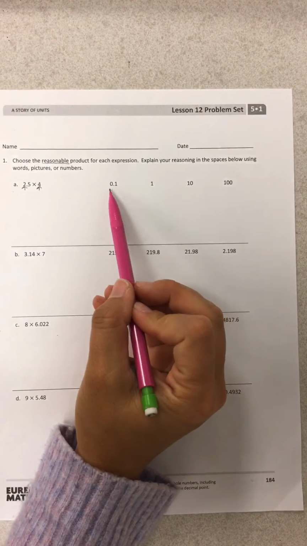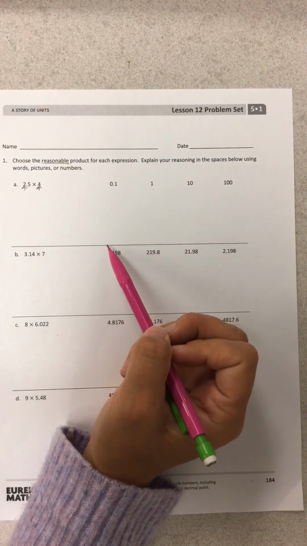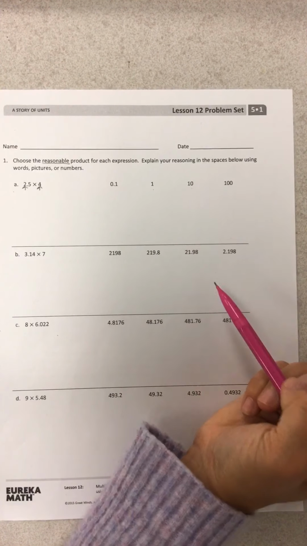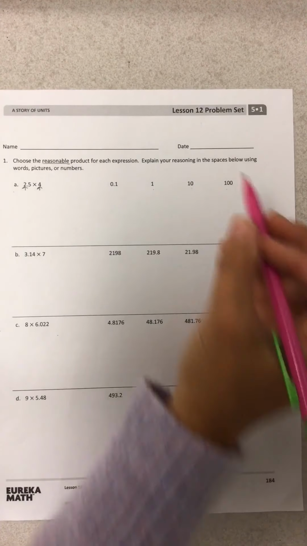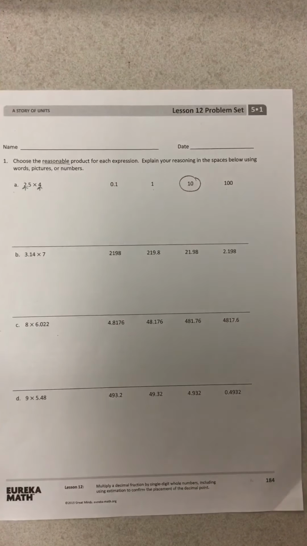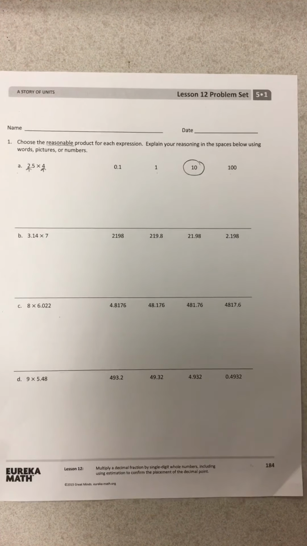So if I were to look at my choices, is 1/10 close to 8? Is 1 close to 8? Is 10 close to 8? Or is 100 close to 8? Okay, 10 would be the closest thing to that number 8. So that is how I'm going to be choosing this reasonable number. I want you to pause the video and go ahead and write your reason for why we chose that answer.